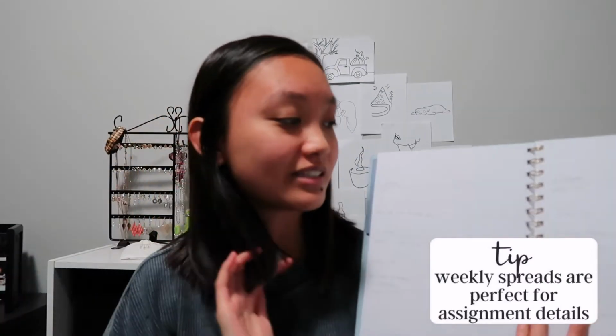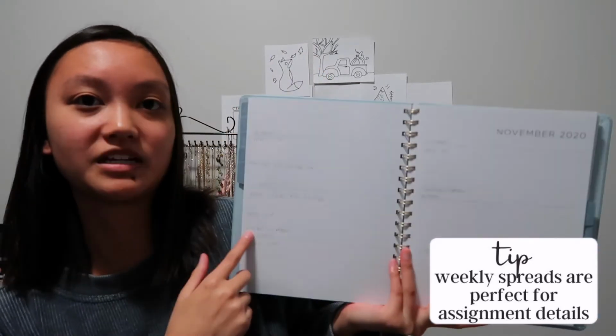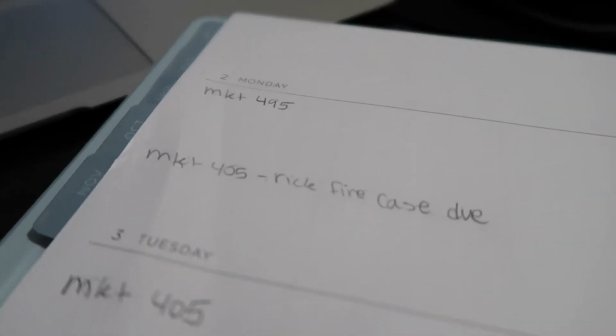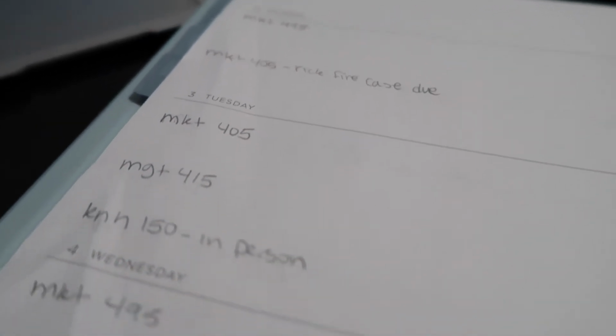Now that the monthly spread is done, we're going to go into so much more detail with the weekly spread. This is where I put detail on the assignments that I have to do, on the tests that I have to do, if I need to work ahead or not. So as you can see, there is a Monday through Sunday layout already, and so I already have classes put in. So I have 1 class on Monday, I have 2 classes on Tuesday, and so forth. So I like to write those in ahead of time just because it saves me time and I know that I will have classes those days.